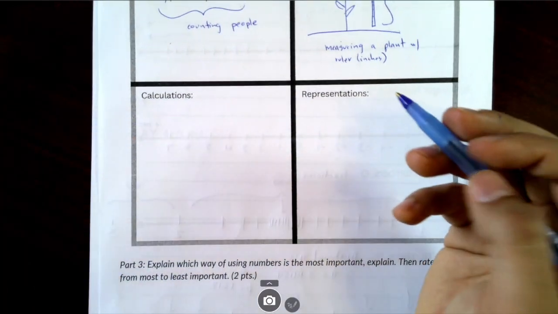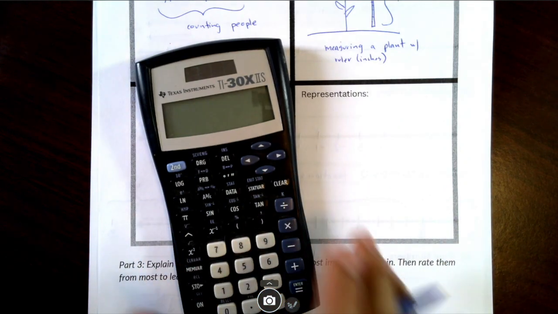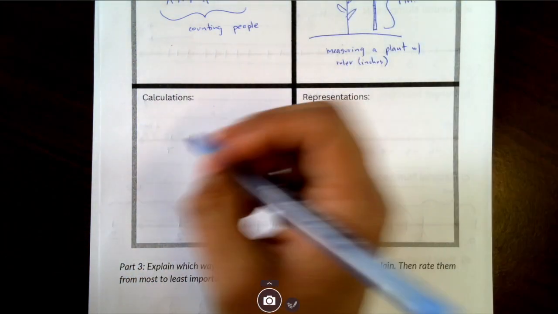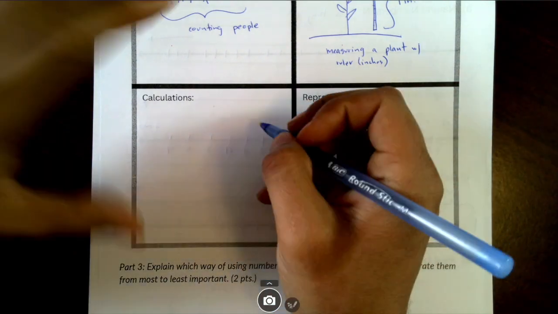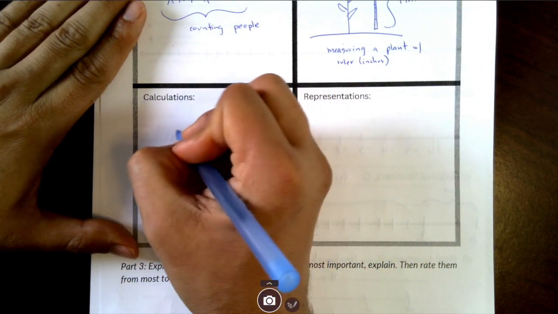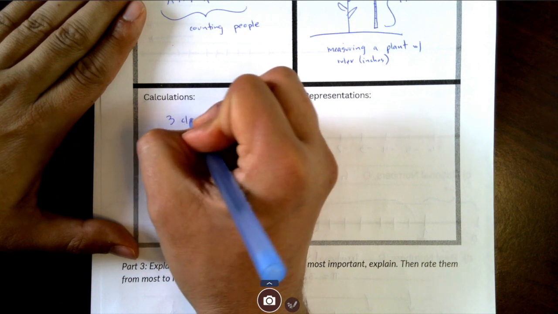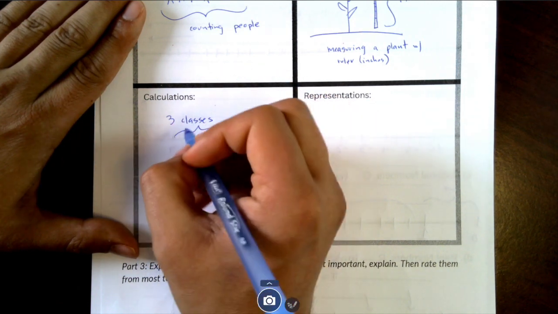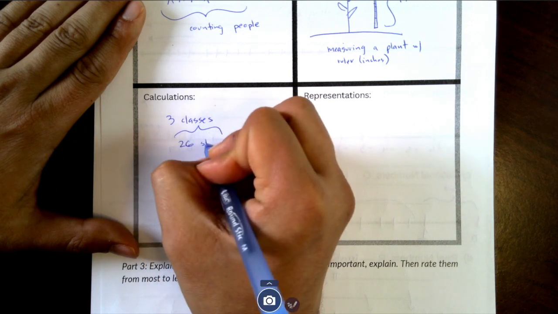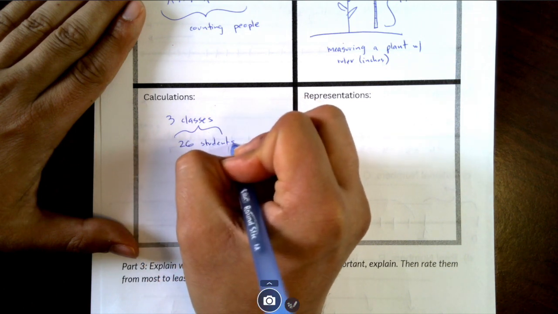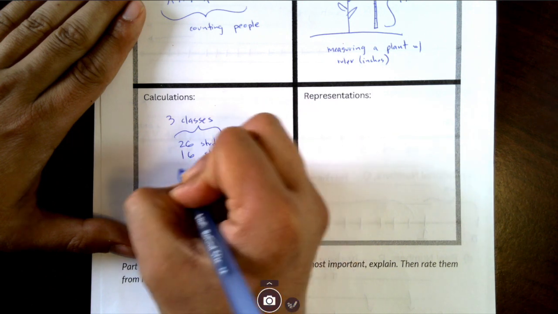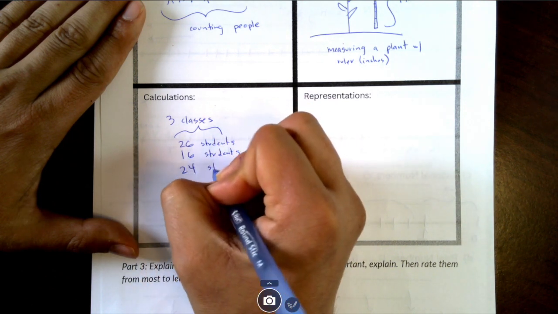In terms of calculations, I know most of you guys have calculators. There's so many types of calculations you can do. So you can say, I have 3 classes. And in my first class, I have 26 students. In my second class, I have 16 students. And these are my real numbers, by the way. And then in my last class, I have 24 students.